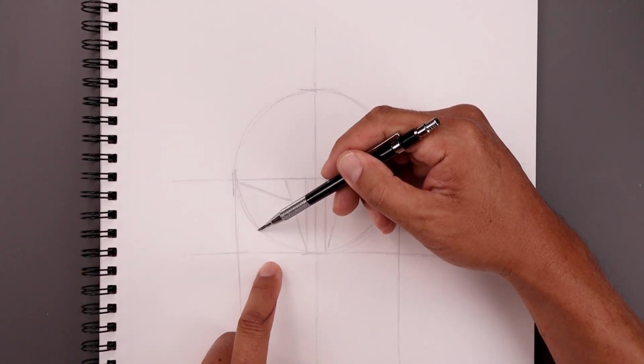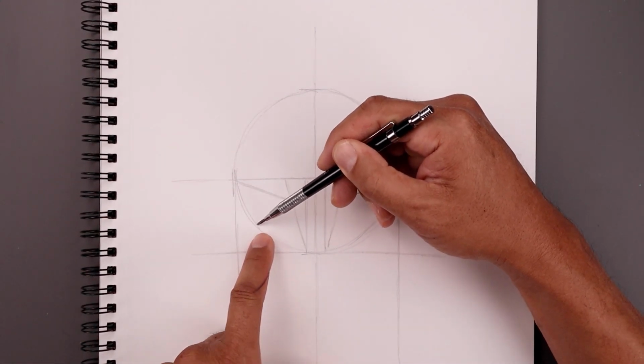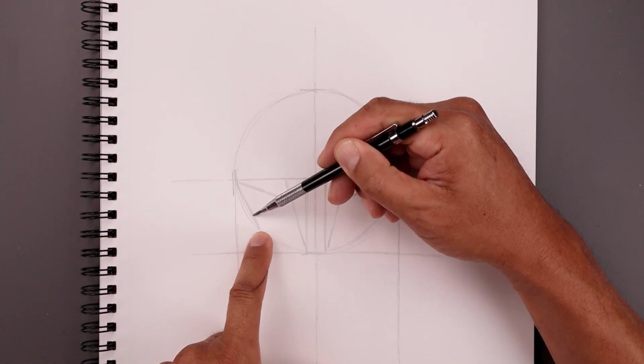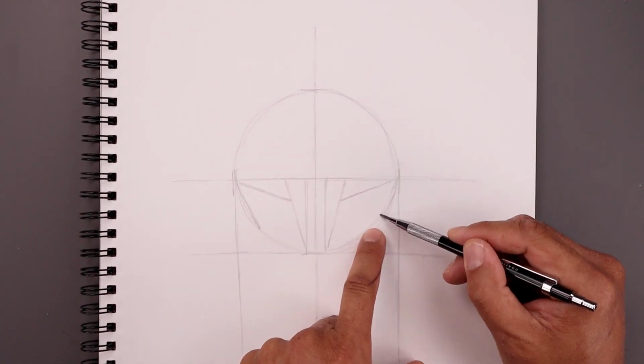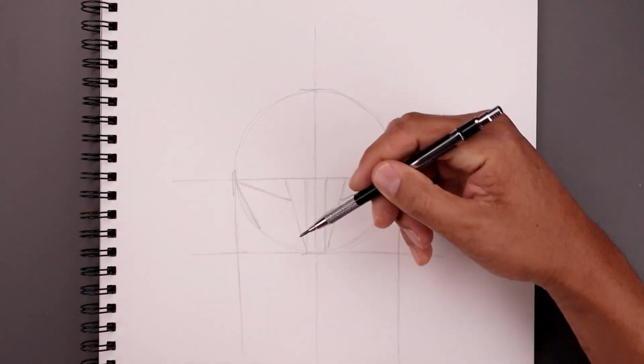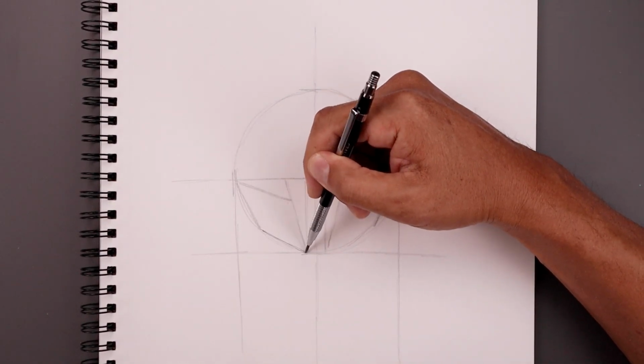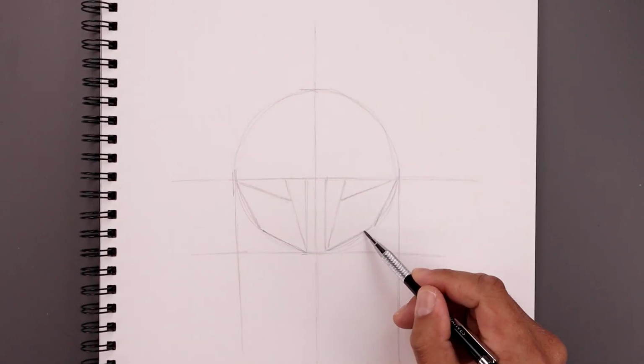Now I want to find the halfway point along this curve. So right here, it's going to angle this up and out towards the side of our circle with a straight line. And then line that up on the right. Then come down and then in towards the bottom, towards the inside of the eye.